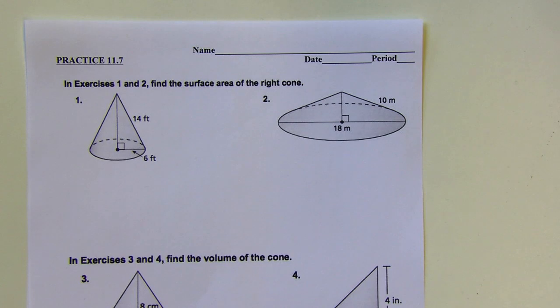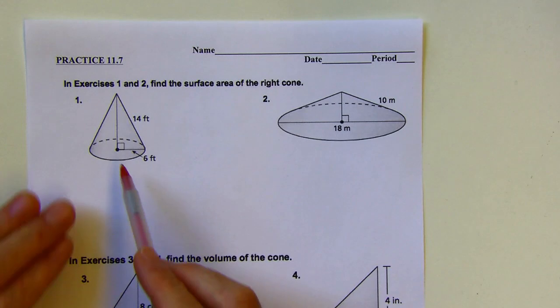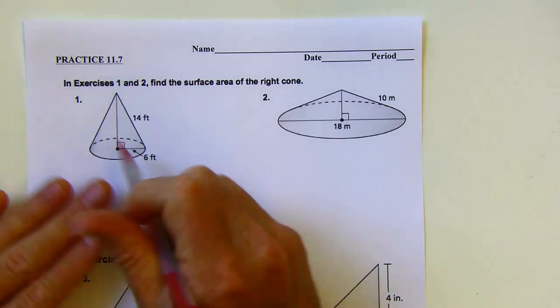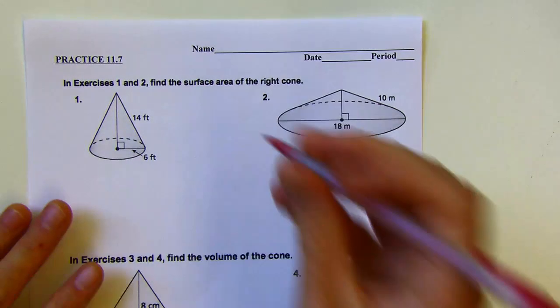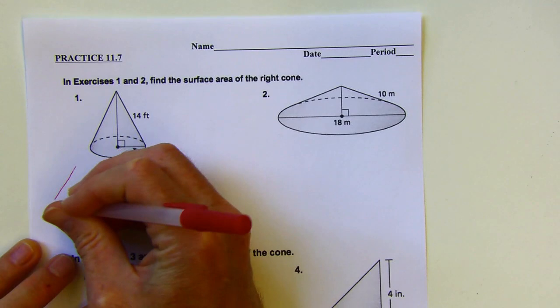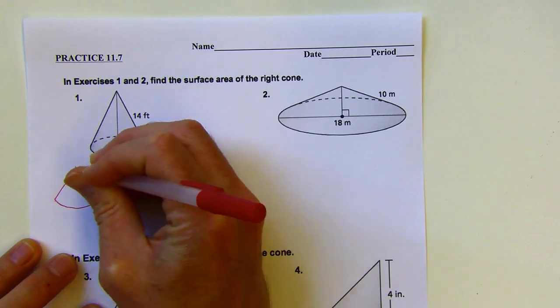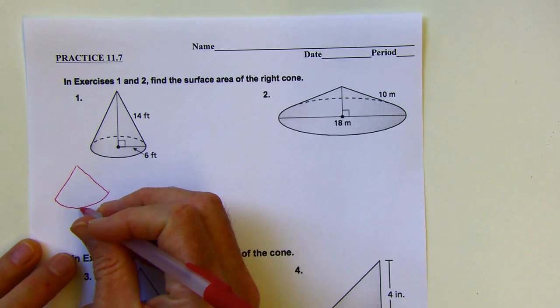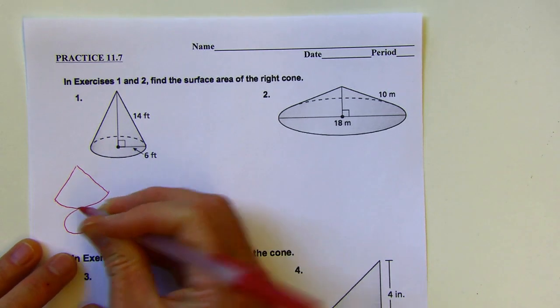Here's practice 11.7. First we're going to find the surface area of some cones. If I were to cut open the side of this cone, if it's made out of paper, and lay it flat into what's called a net drawing, my net drawing would look something like this. This part would fold up into the cone, and then there's this circle that goes at the end.